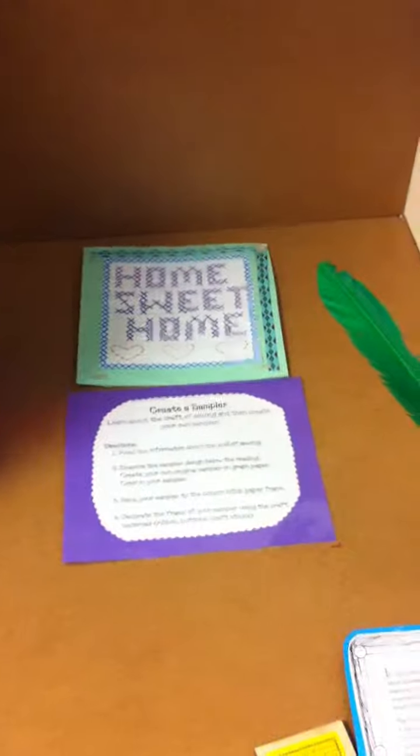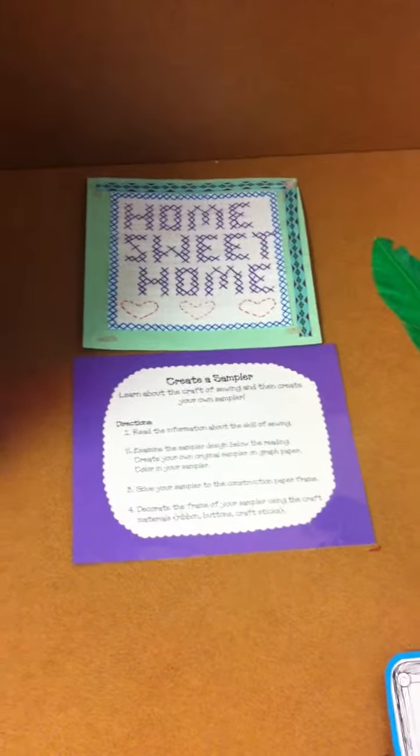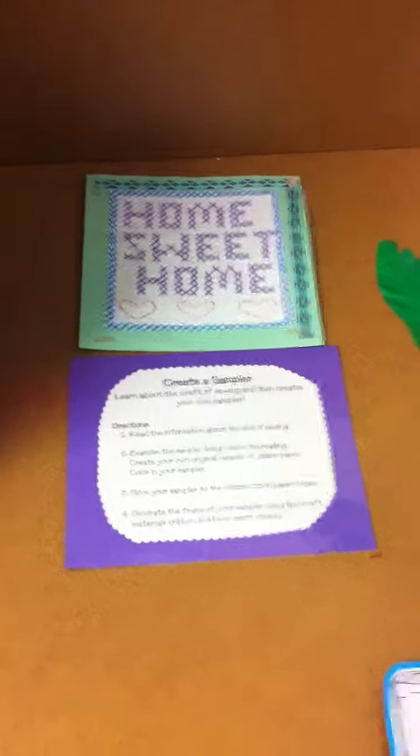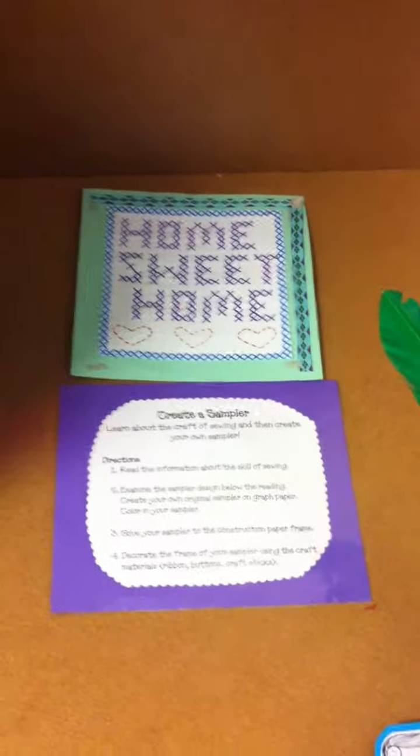Another group of students would be researching and focusing on jobs. This is just an example of a woman's role during that time. They would be doing a lot of sewing, sewing of all the clothes and materials, and we would have students create a stitch. As you can see, Home Sweet Home, this would just be an example.